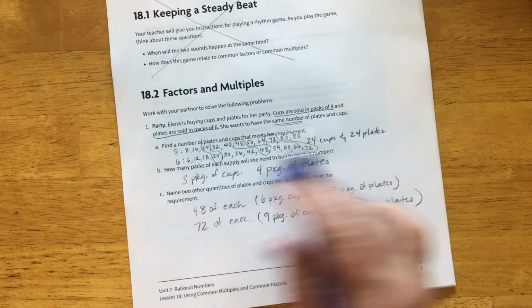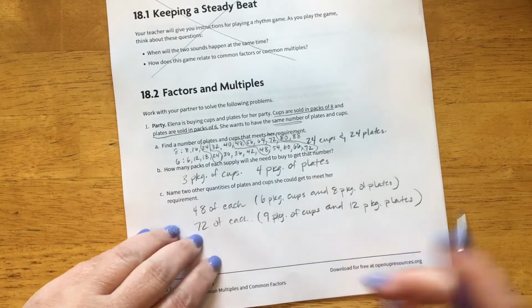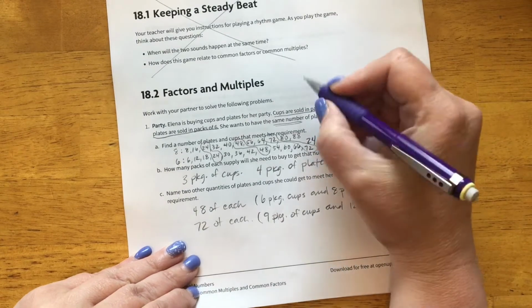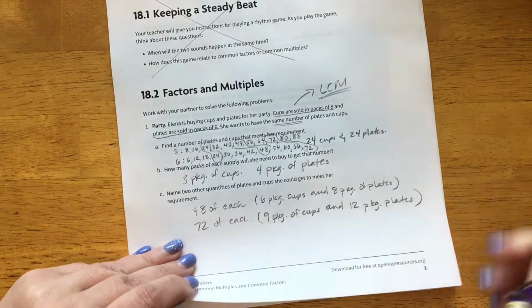Unless you've missed things. You have to make sure you get every single one of them in the list, and then that trick works. Okay? So that's number 1. Again, in order to solve this problem, we needed to find the LCM. Okay? Let's move on to number 2.